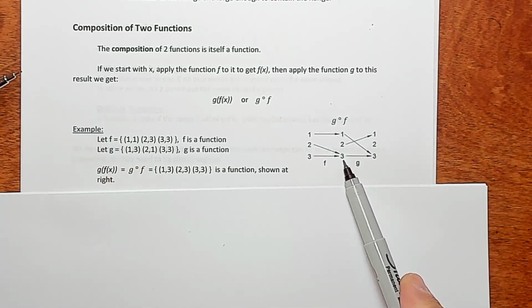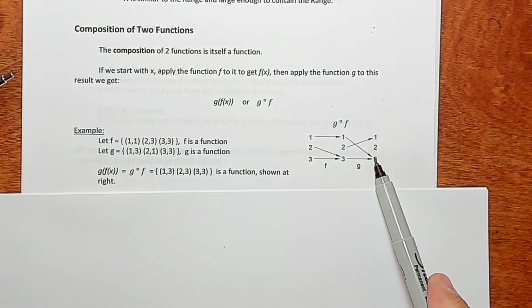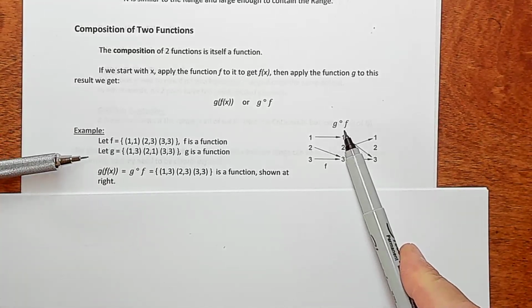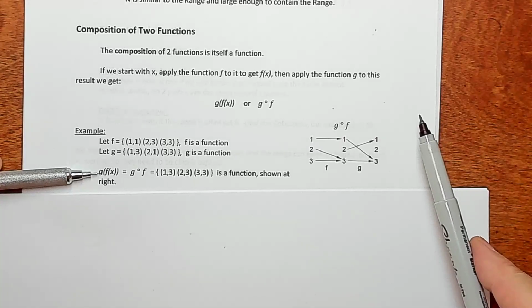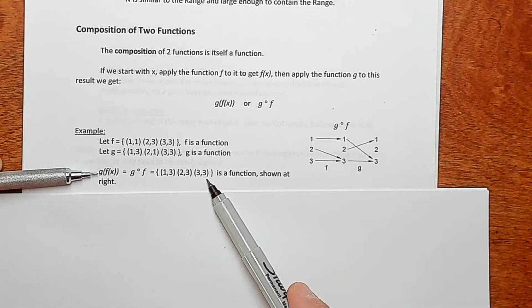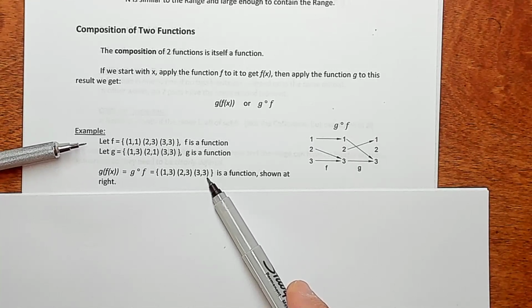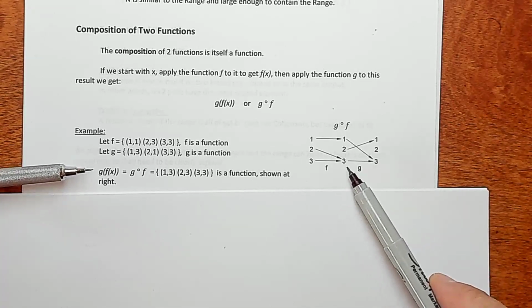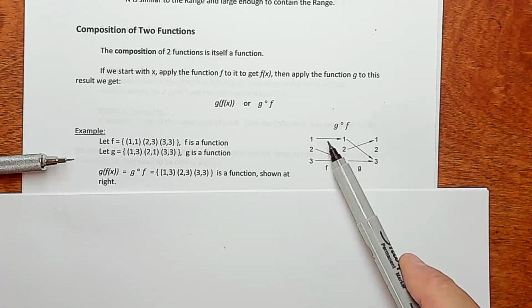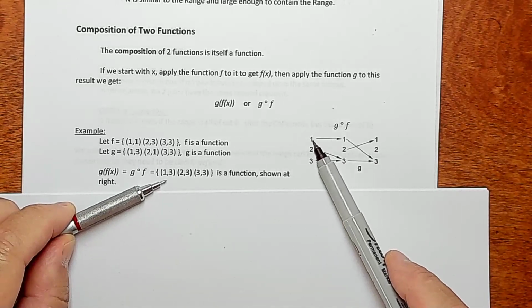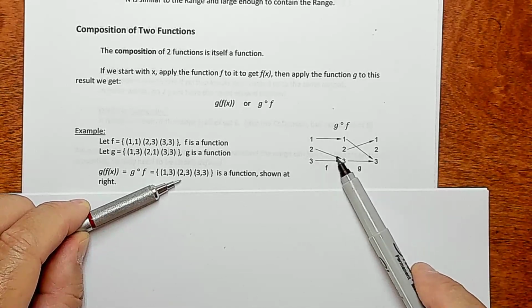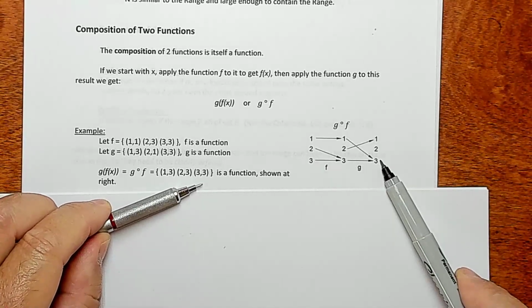And then we're taking these output values and putting them into g, and we get these guys. So the whole thing together is g composition f. And g composition f gives you this other set of ordered pairs. So to generate these, you'll just start at the 1 and follow the arrow all the way to the end. So 1, 3, 2, 3, 3, 3.